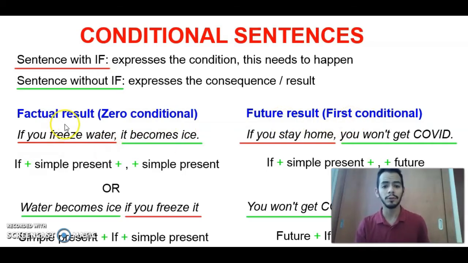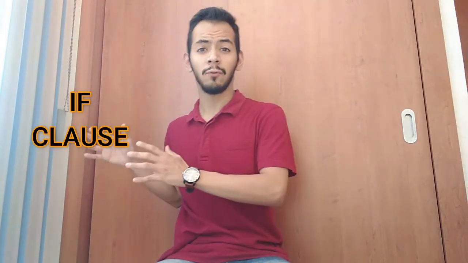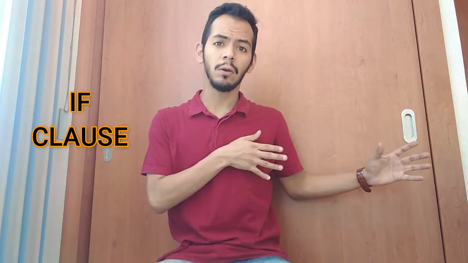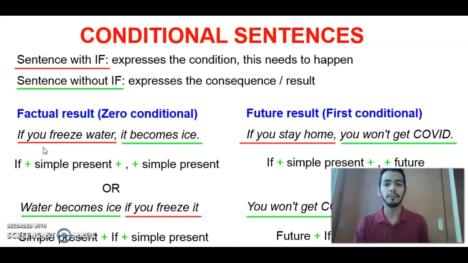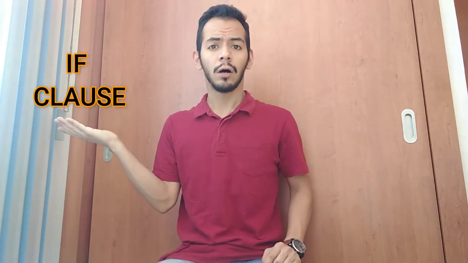For the factual result or zero conditional, we have this example: If you freeze water, it becomes ice. Usually when we use conditionals, we start with the if clause, the condition, and then after a comma, we include a result clause. As you can see in the formula, we use if plus simple present, comma, plus simple present.